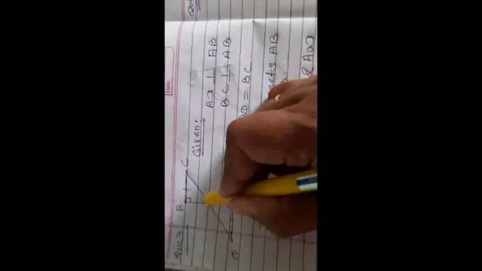Both the lines AB and CD intersect at point O, and after intersection these two angles form. These angles are called vertically opposite angles, and we know that vertically opposite angles are always equal. Means angle BOC is equal to angle AOD. These two angles are equal, which are vertically opposite angles.